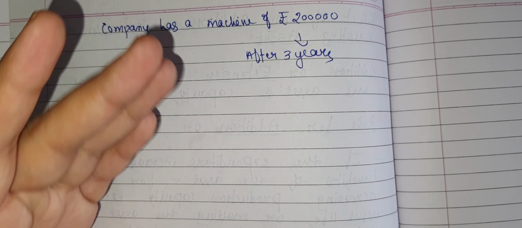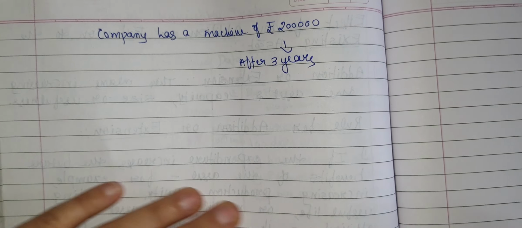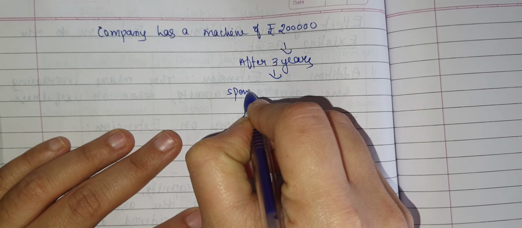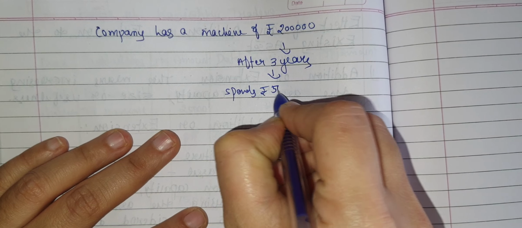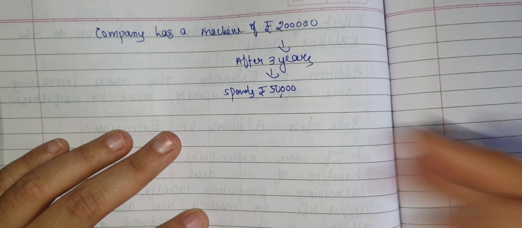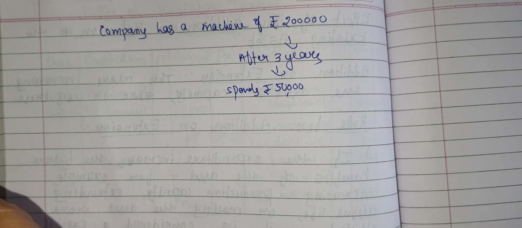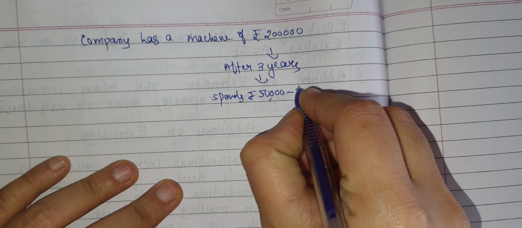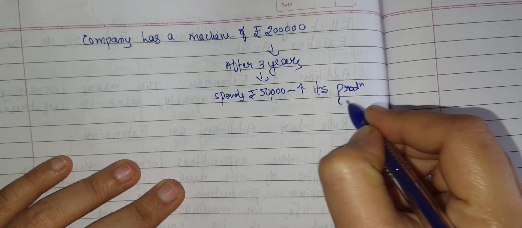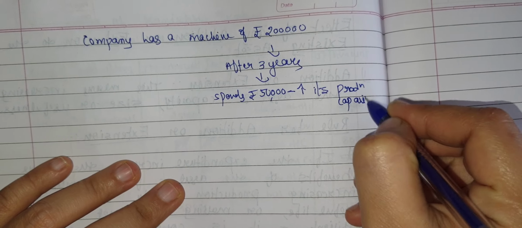So after 3 years, what will the company do? The company spends rupees 50,000 to add a new plant that increases its production capacity.